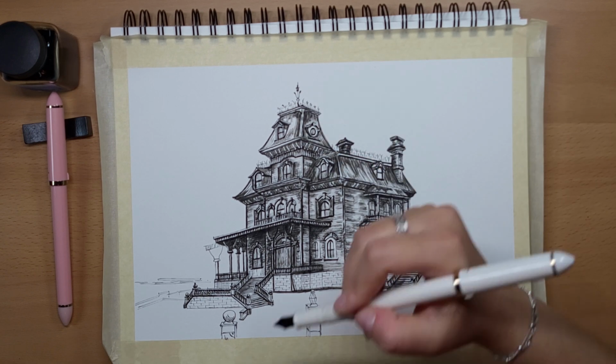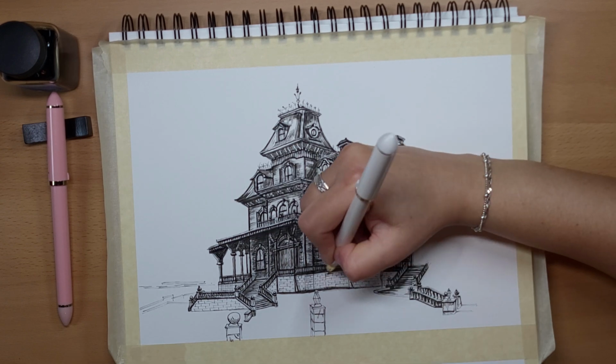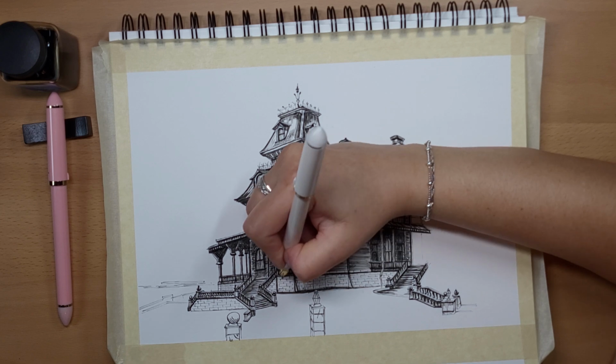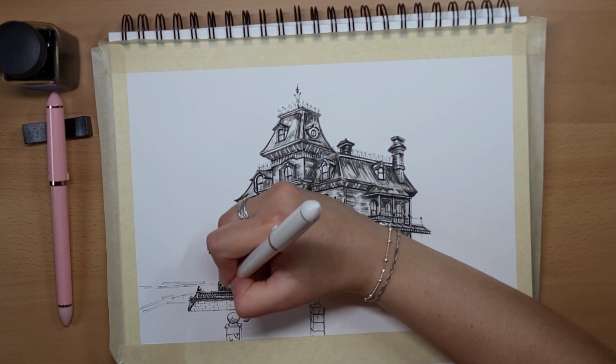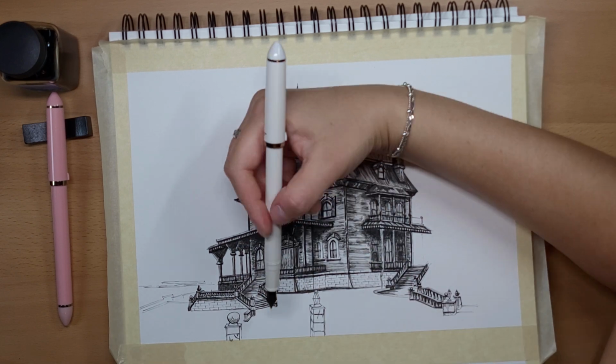You can see how all this heavy shading is really conveying the fact that this is like a creepy, haunted mansion, you know?